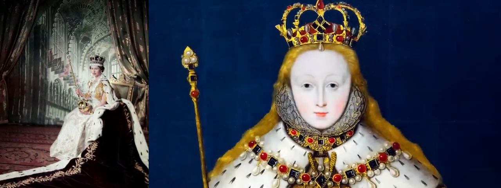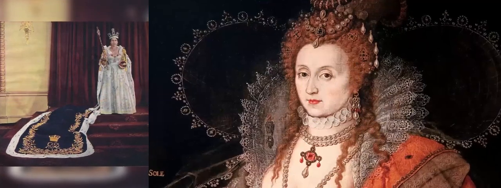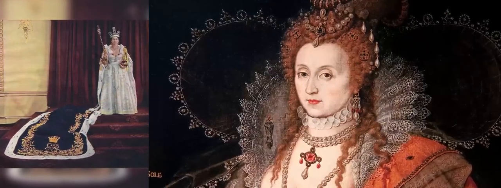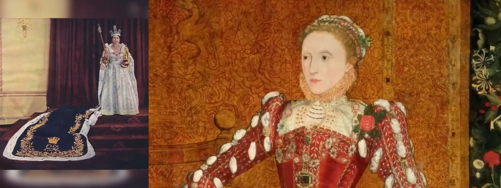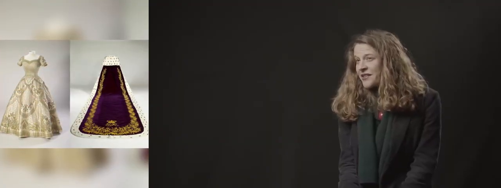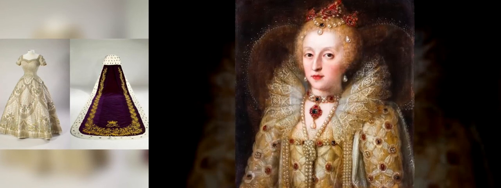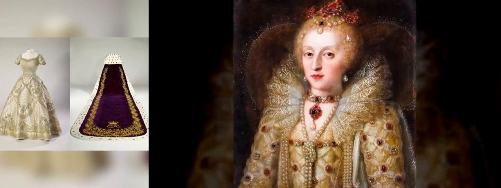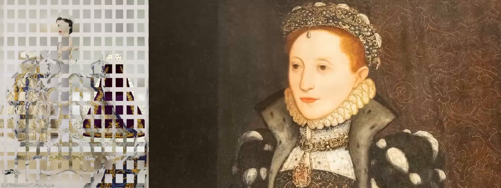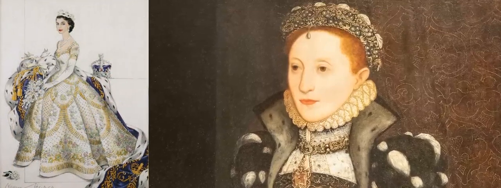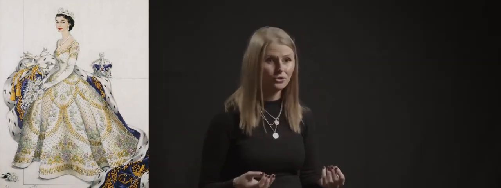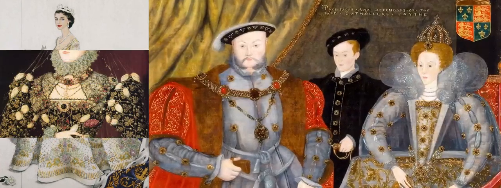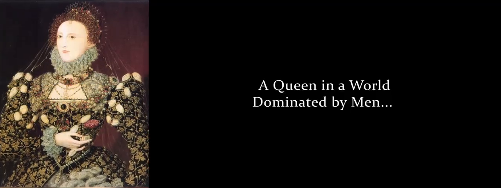You probably have a certain image of Elizabeth as this glamorous, ageless beauty. And that was no accident. Elizabeth's reign is absolutely synonymous with portraits. There are over 100 surviving images of Elizabeth that date from her lifetime.